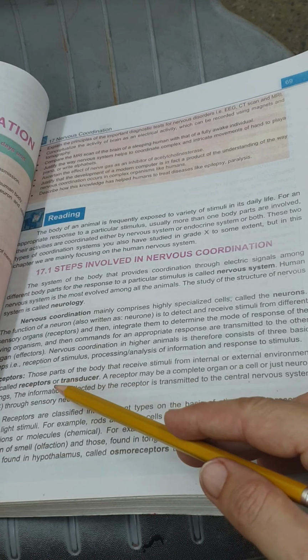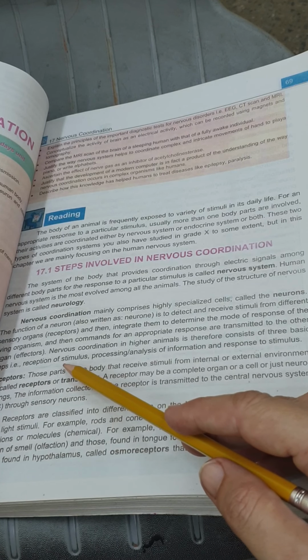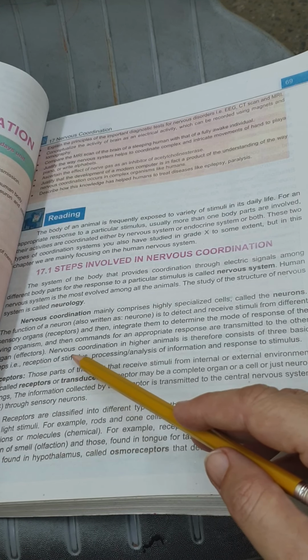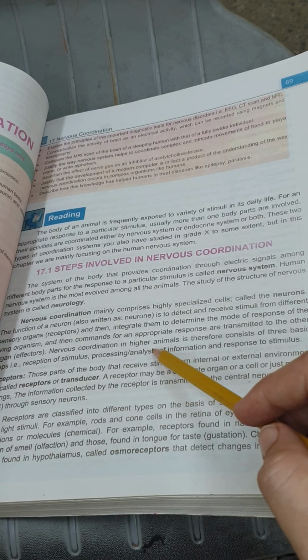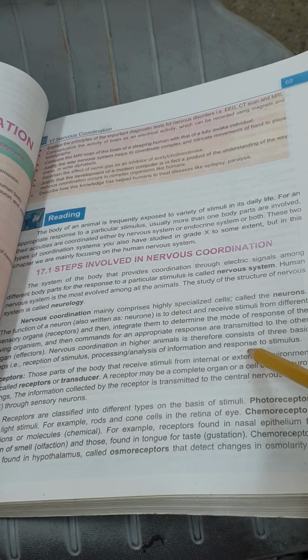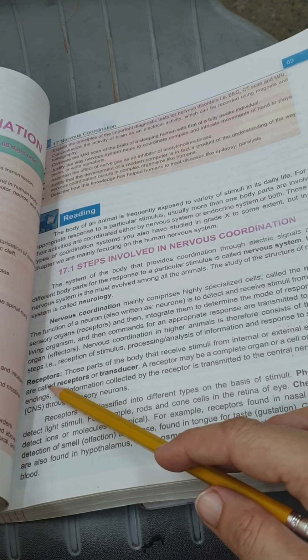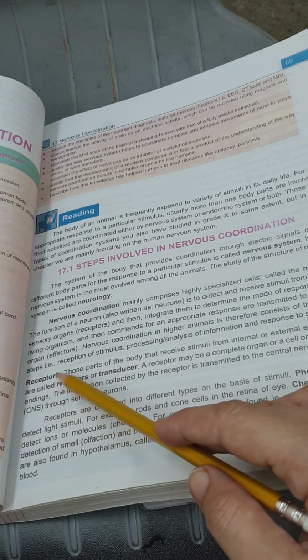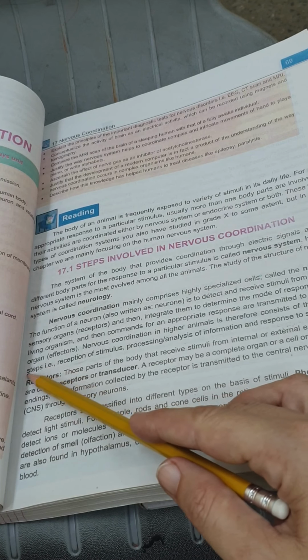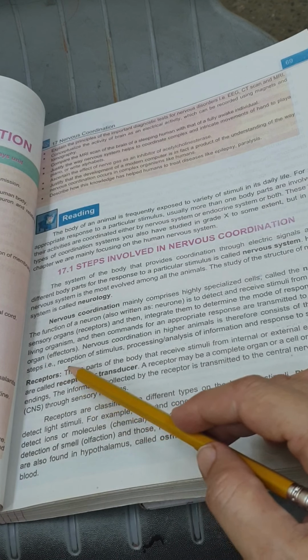Now we will discuss the basic main parts of the body which receive the stimulus, which process or analyze this information, and which produce a response to the specific stimulus. First of all, we will discuss the receptors. Receptors are those parts of the body which receive the internal or external stimulus, internal or external changes of the body.